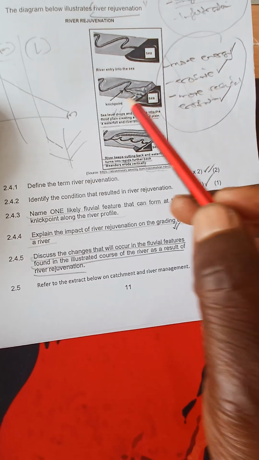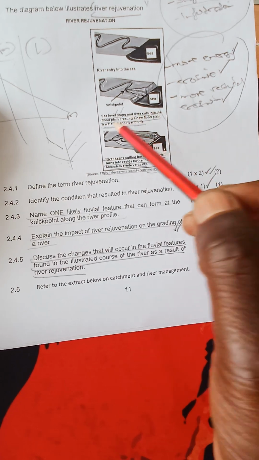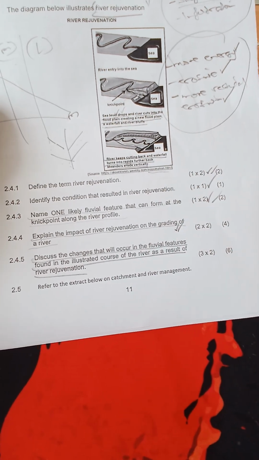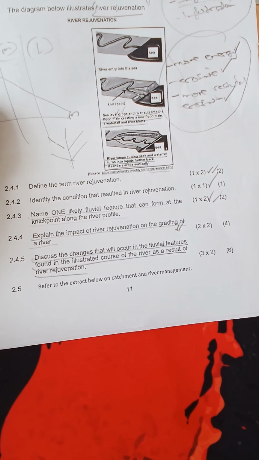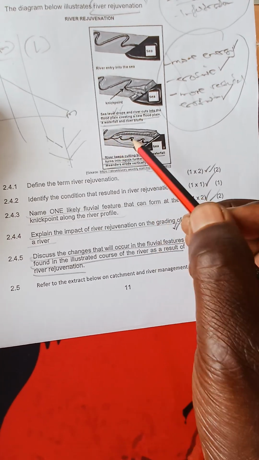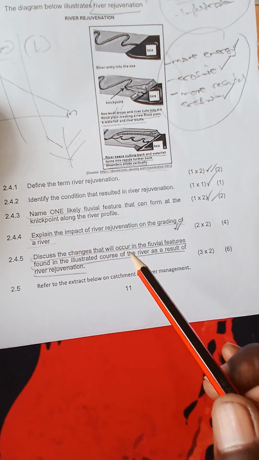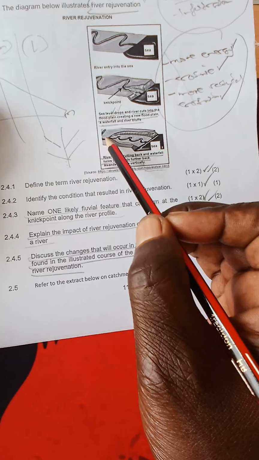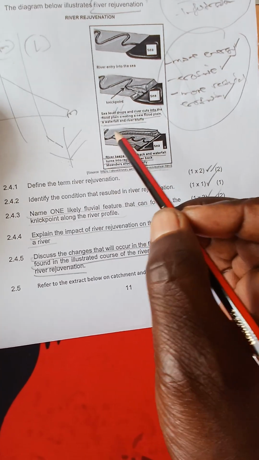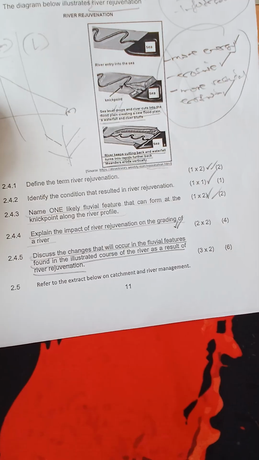Okay, the nick points that we have here can form because of the old erosion level meeting the new erosion levels. That's how they are formed, because the sea level has dropped. You can also say that the new nick point retreats upstream. This is what is happening here. Cutting back is retreating upstream, which is more like your backward, headward erosion. So the nick point retreats upstream, it's cutting back to its source.